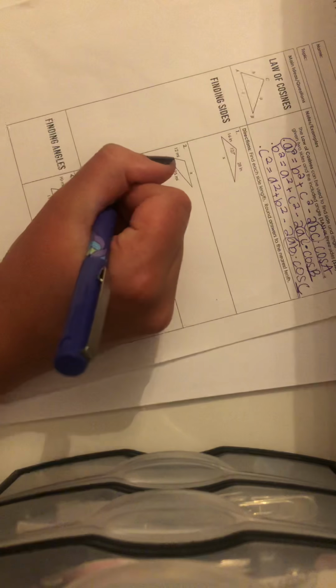Okay, now let's move on to number 3. It says in triangle ABC, angle C is 88 degrees. AC is 22 feet and BC is 11.5 feet. Find AB. I'm just going to draw it right here to keep it simple.